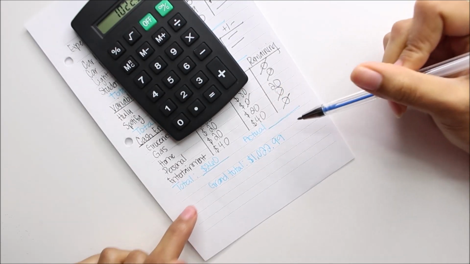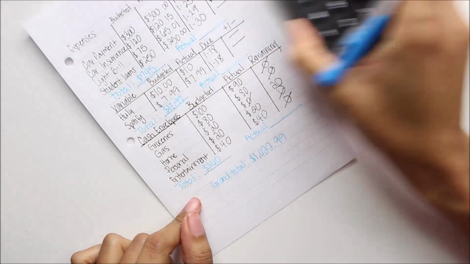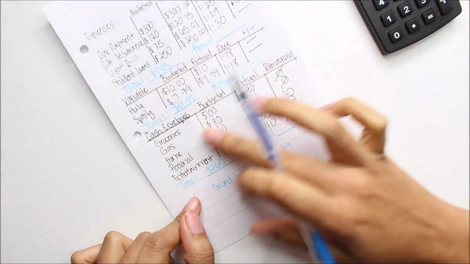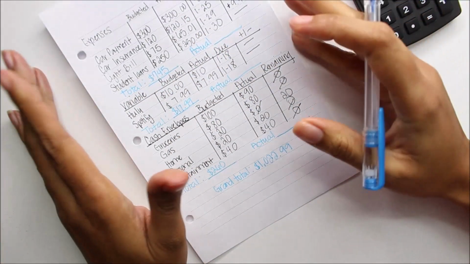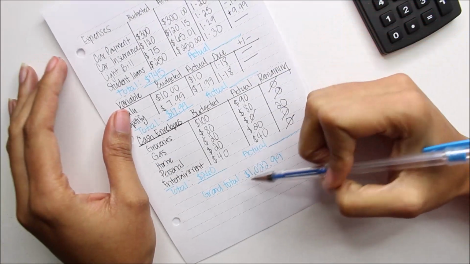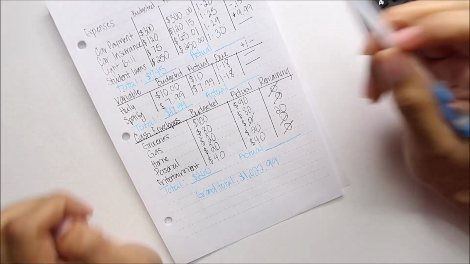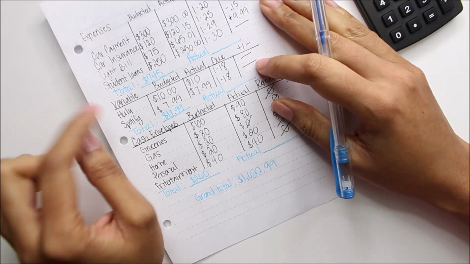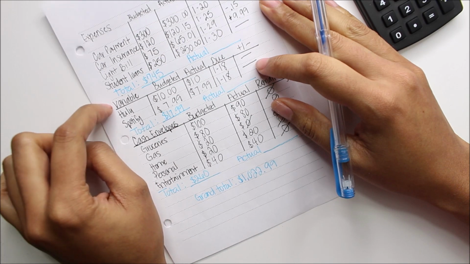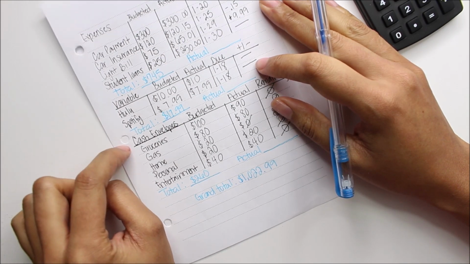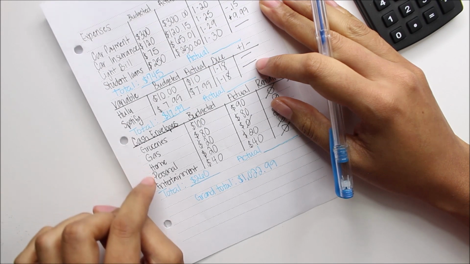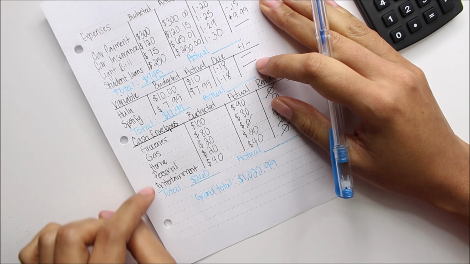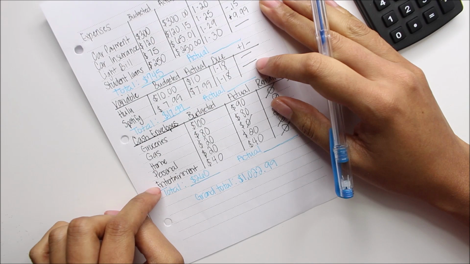That is what your check needs to be to cover all of these expenses. So that way, you know, if your check is not this amount, the first category you need to look at cutting is your variable. And then you can go down to your cash envelopes and say, well, hey, this 2 weeks, maybe I don't need anything in personal. Maybe I don't need anything in entertainment.